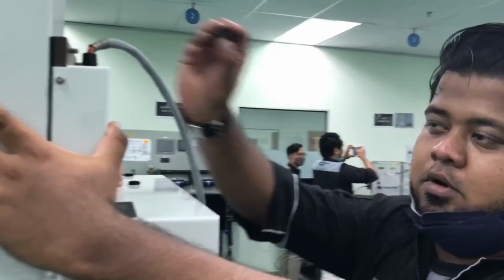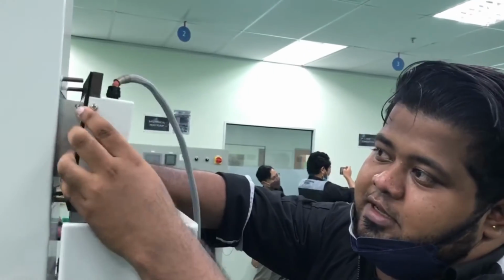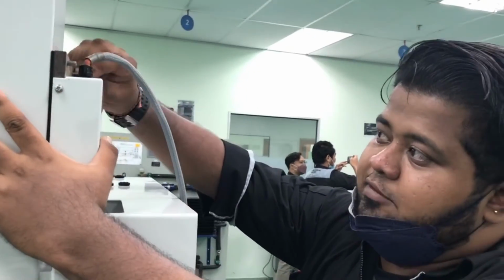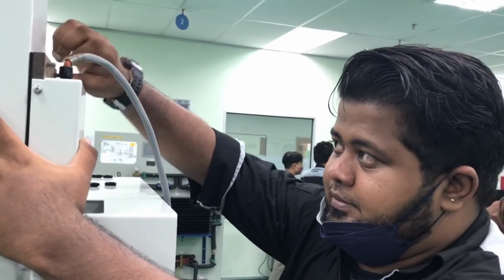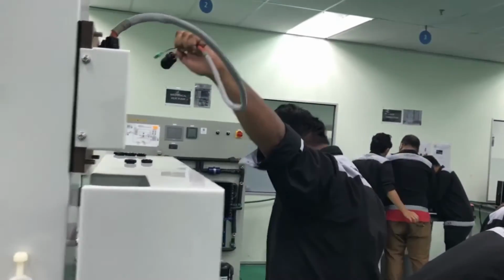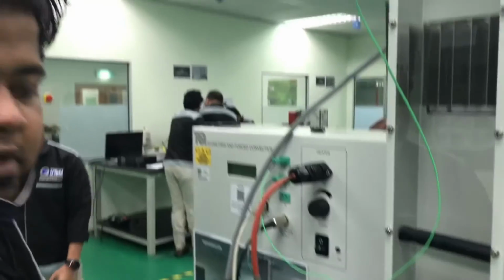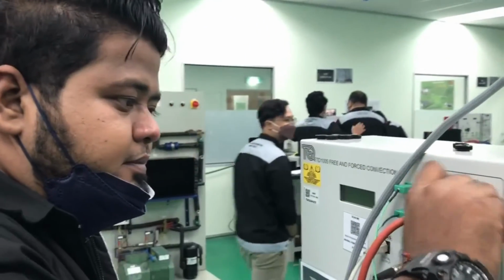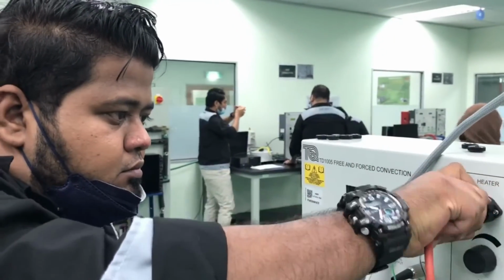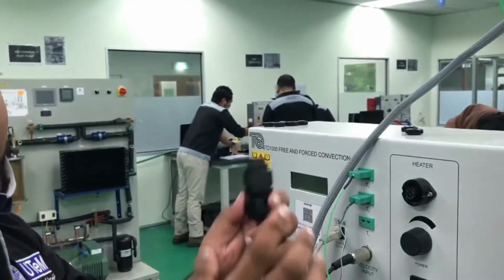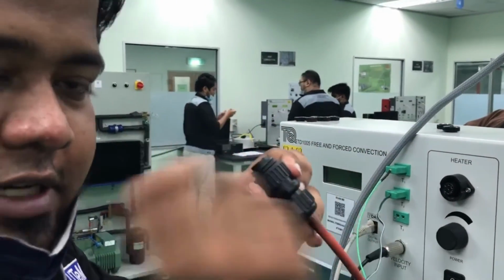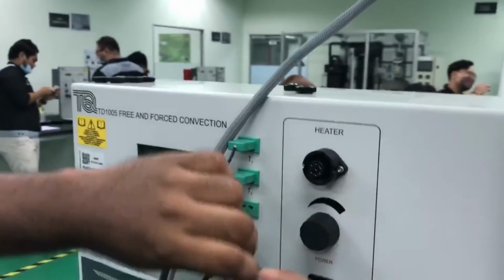So once we have fitted the fin surface, we lock it and then we screw it here, and then we take this wire. We carefully remove this. You have to be careful to hold this part and not this part, because when you hold here, you might disconnect the wires accidentally. Okay?